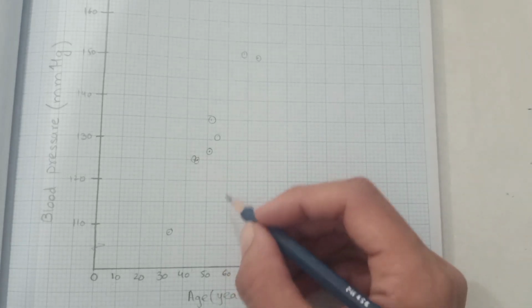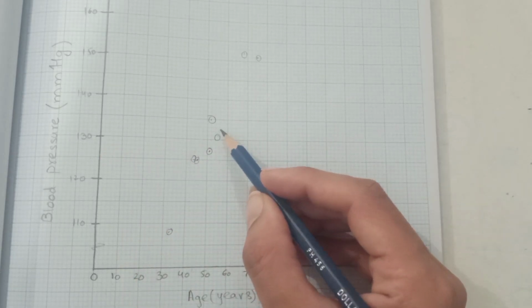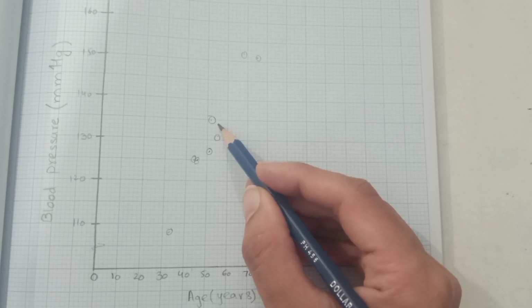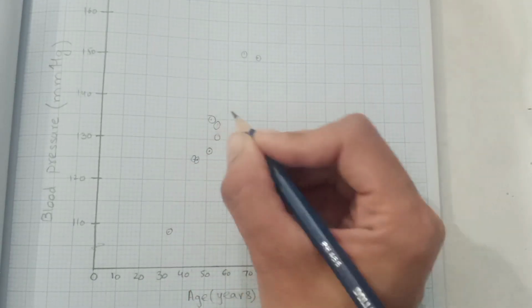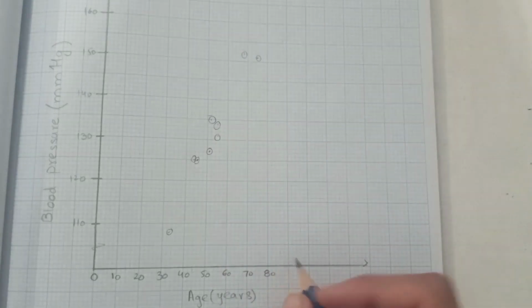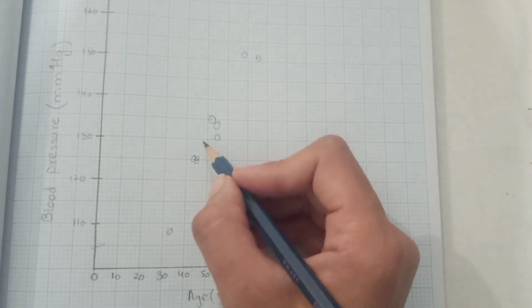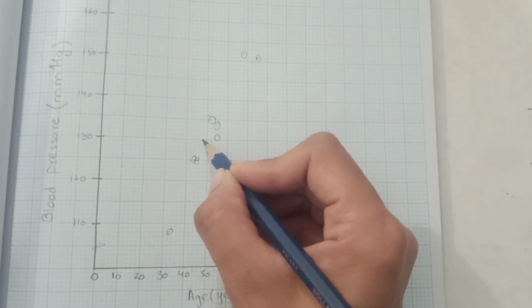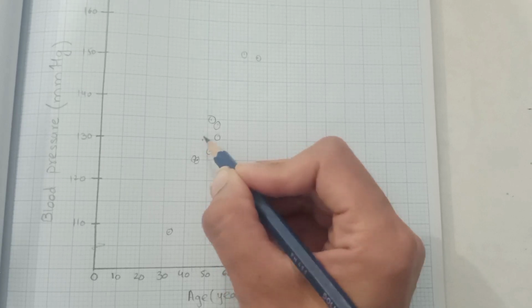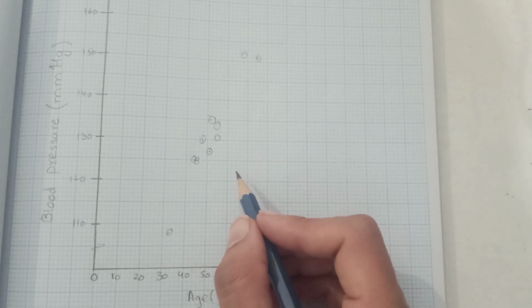This is 55 and 130 and 134. Yes, this point is there. 48 and 130. This is 48 and 130. Yes, this point is there, 130.